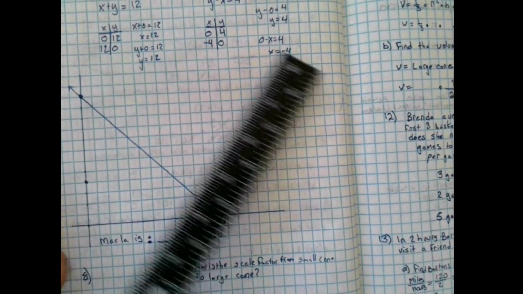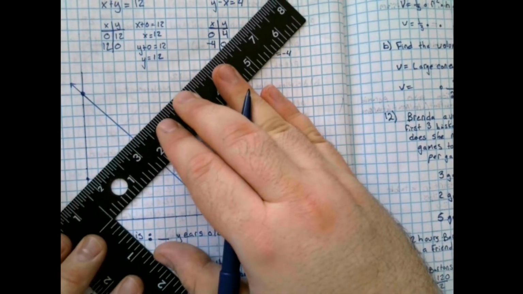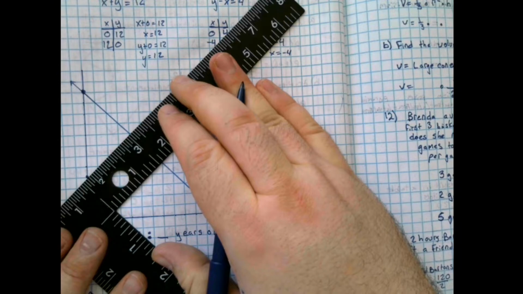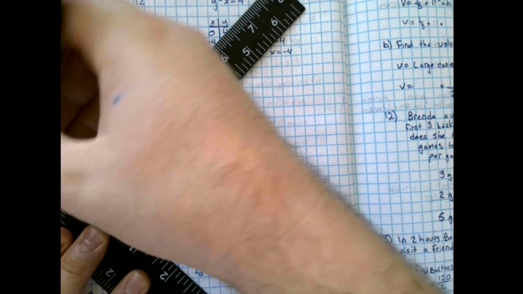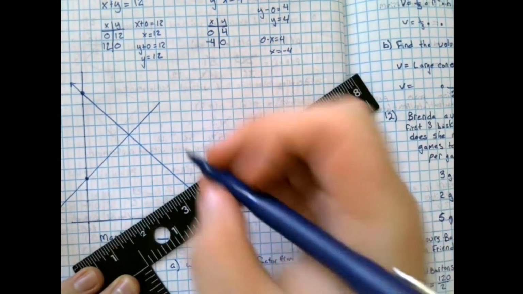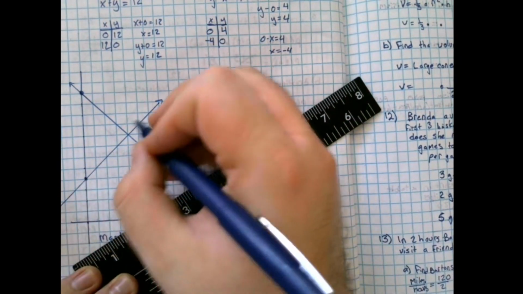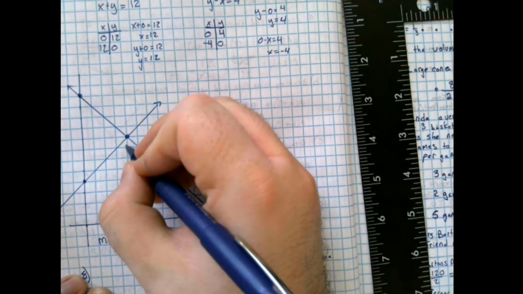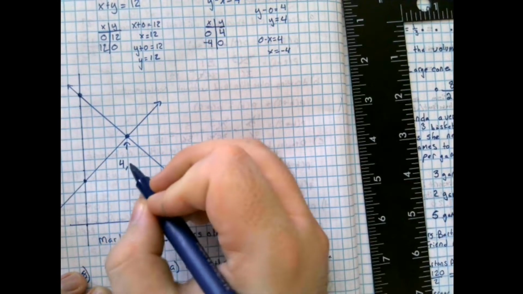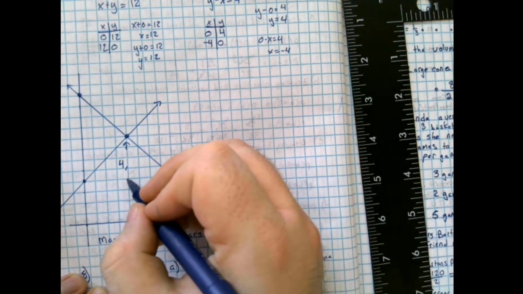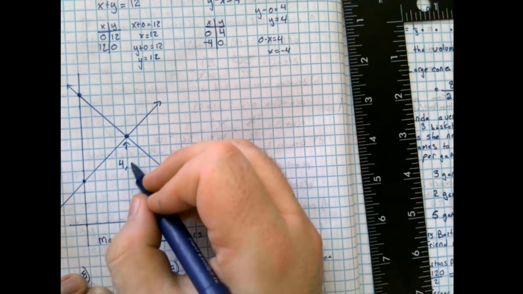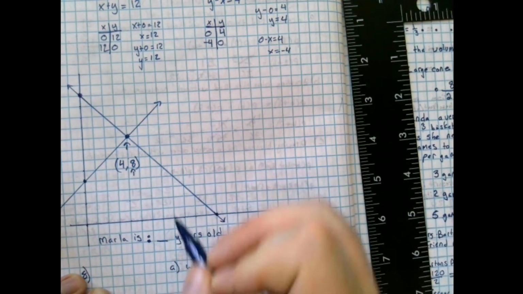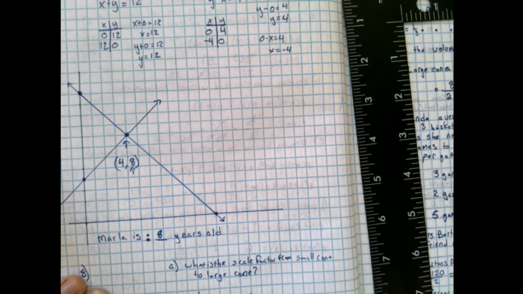When we connect these lines, we get a clear intersection right here. And this is at the point 4, comma, 8. Since Marla is the older sister, and 8 is older than 4, Marla is 8 years old.